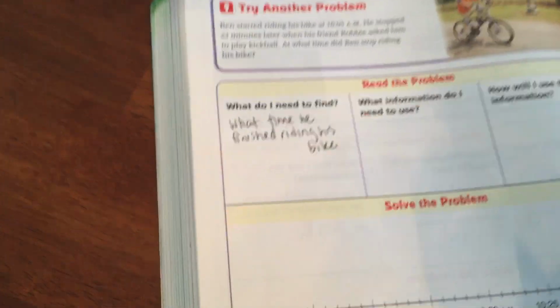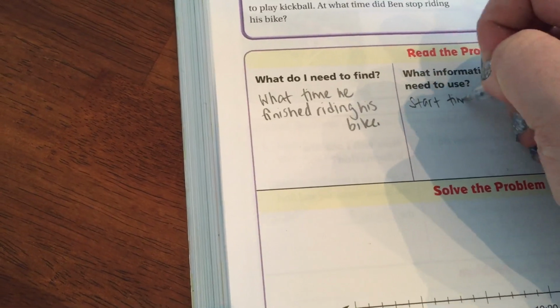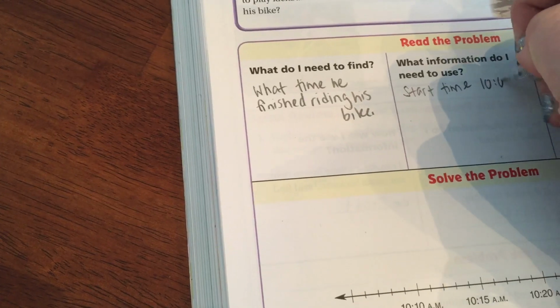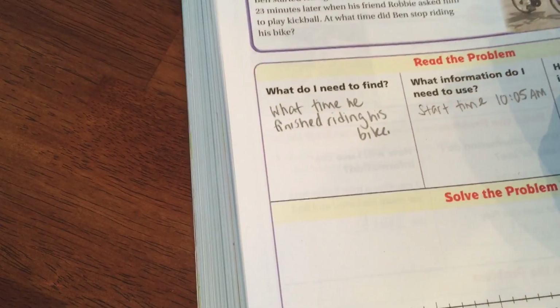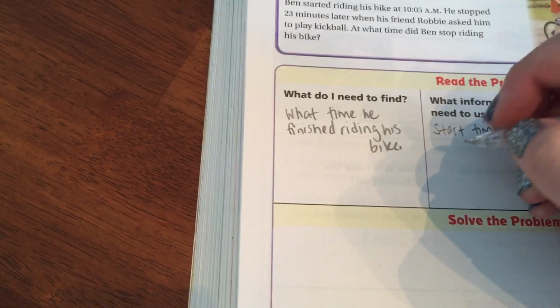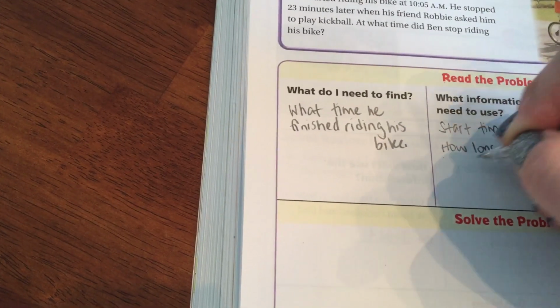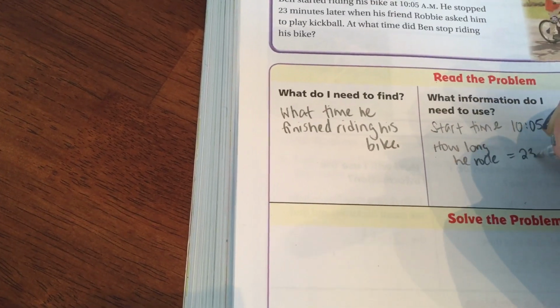So I need to use the start time, which is 10:05 a.m. Remember, a.m. is morning and p.m. is afternoon, and that's really important when labeling your time. And I need to know how long he rode, and that was 23 minutes.